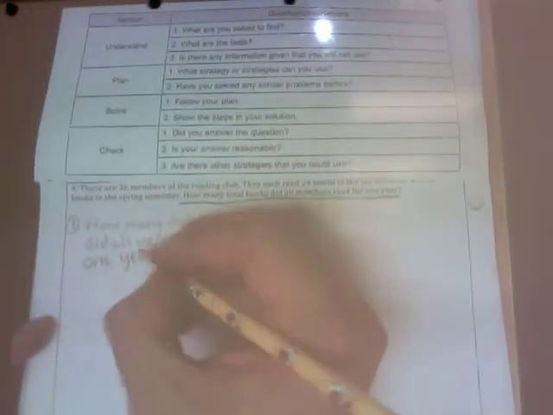So how many total books did all members read for 1 year? Question mark. 2. What are the facts?